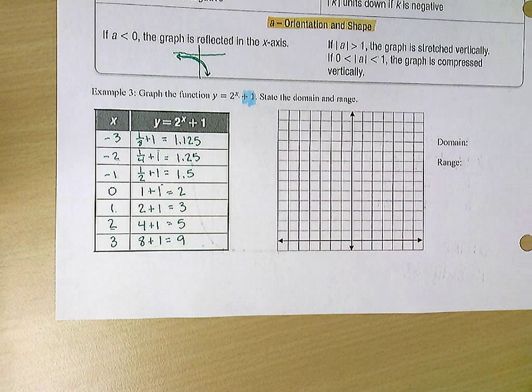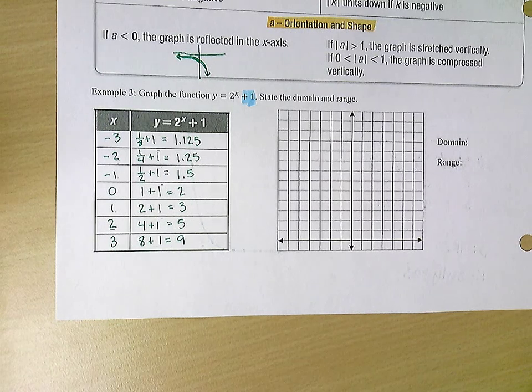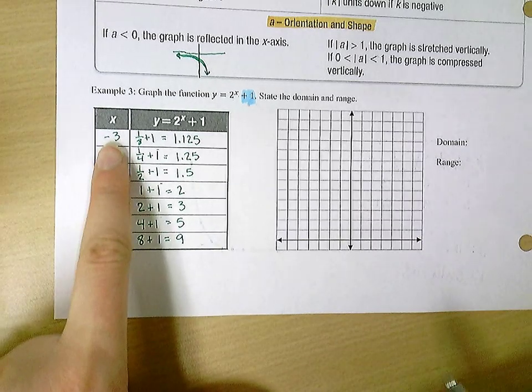So I have negative 3, 1.125, negative 2, 1.25, negative 1, 1.5, and so on. Questions on how I got each of those points? I'm just plugging in that x value into the equation. So now I'm going to plot my points.